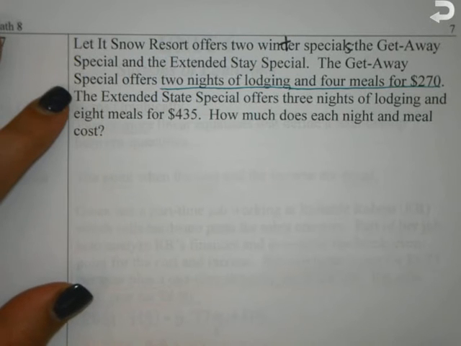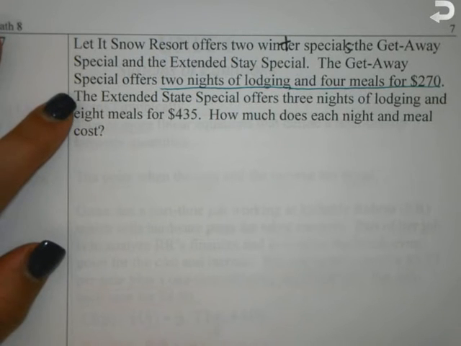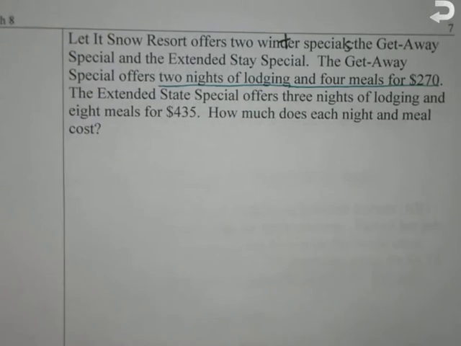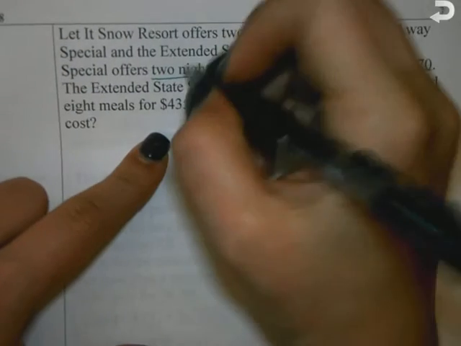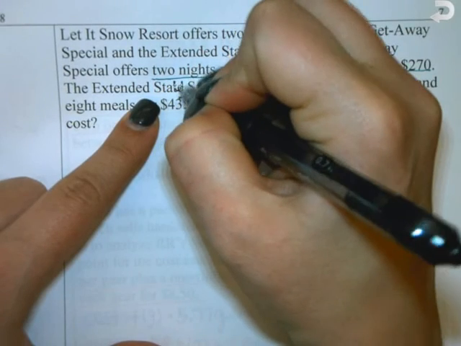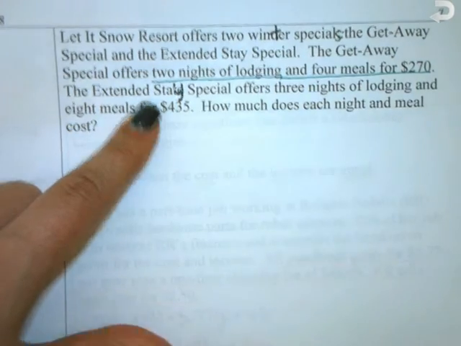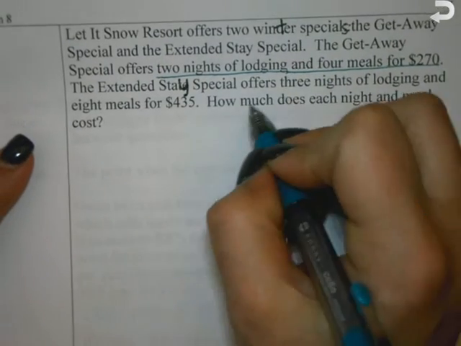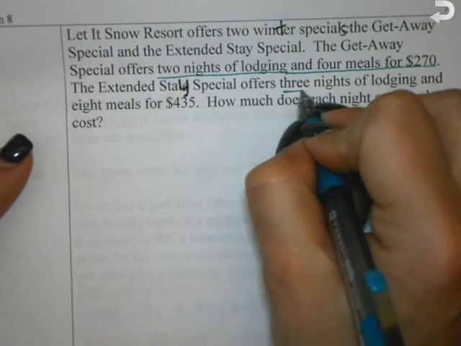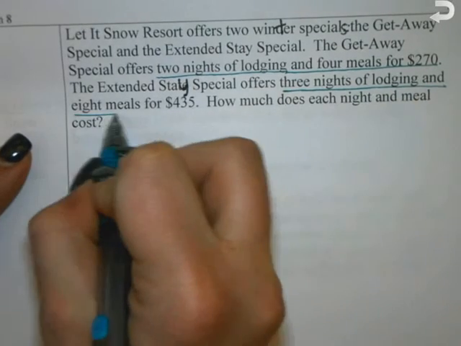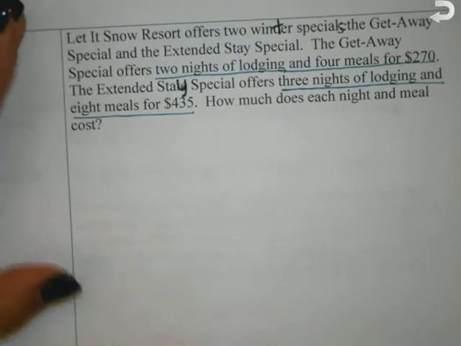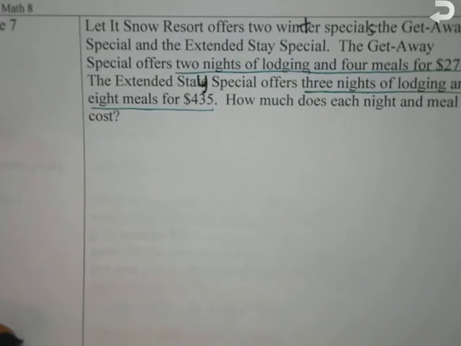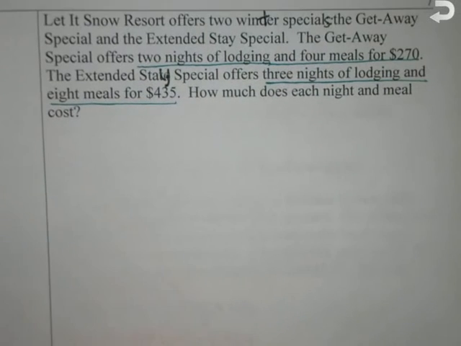The extended stay special, oh my gosh, this thing is riddled with typos. The extended stay special, there we go, offers, and here's what you need to write, 3 nights of lodging and 8 meals for $435. And then I want to know how much does each night and each meal cost.